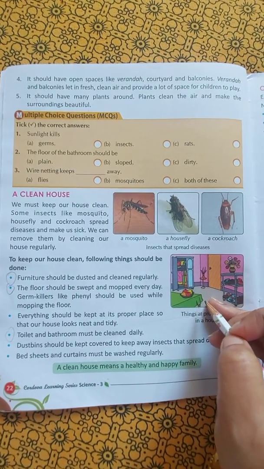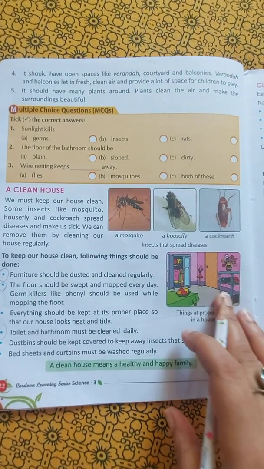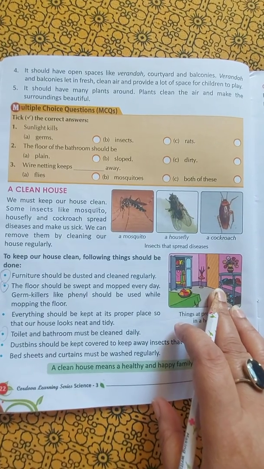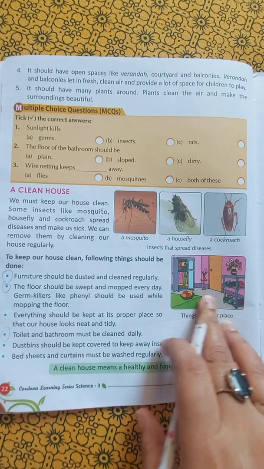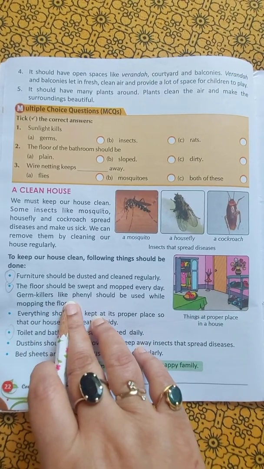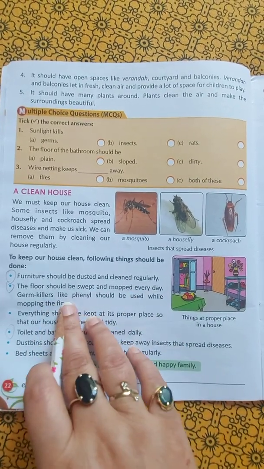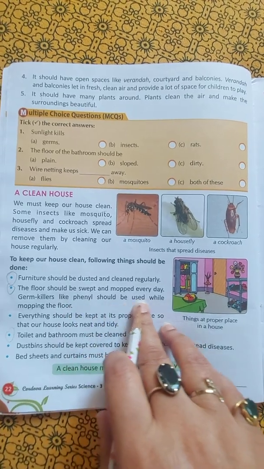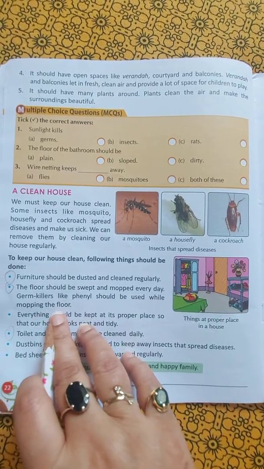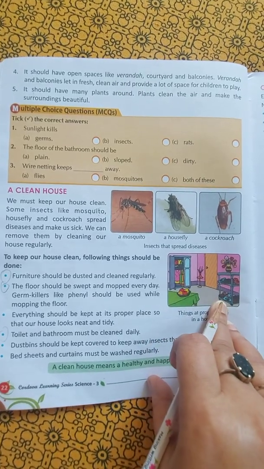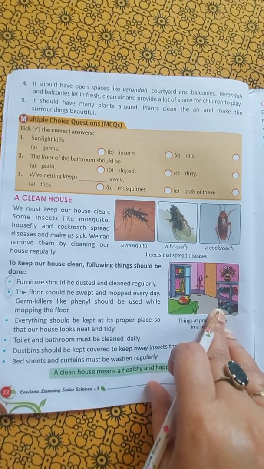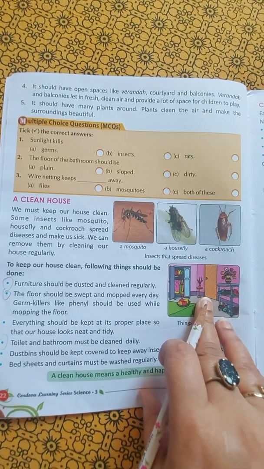The floor should be swept and mopped every day. Jhadu pocha jisko bolte hain children. Sweeping and mopping is jhadu pocha. Sweeping and mopping should be done every day to kill germs. Germ killers like phenyl should be used while mopping the floor. The house should be swept properly, and then mopping should be done with the help of phenyl so that the house is germ free.